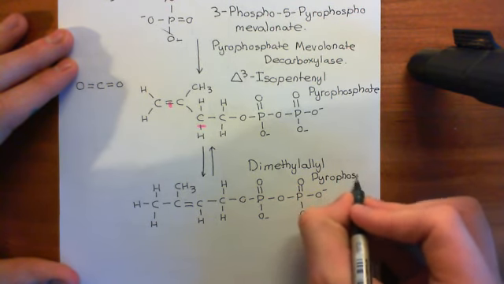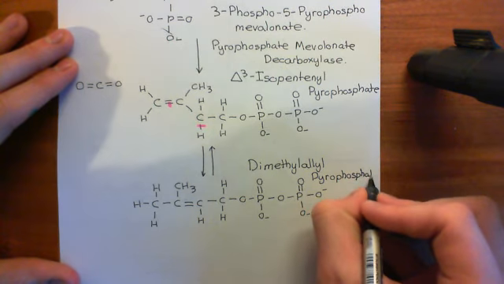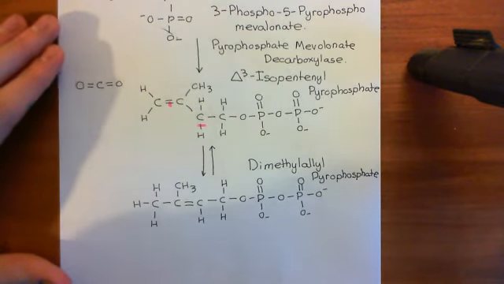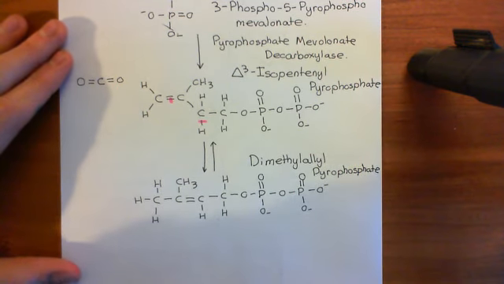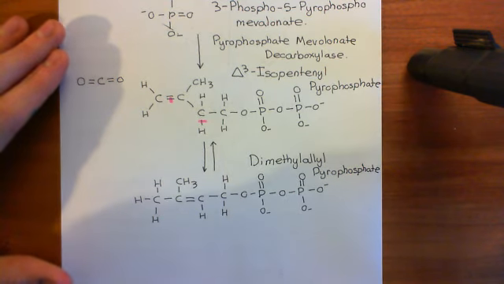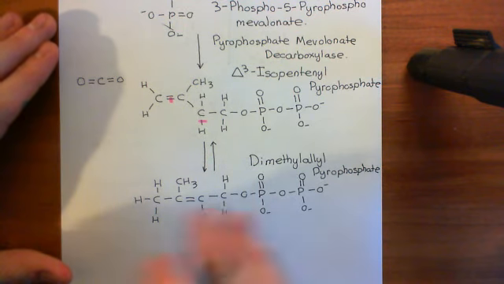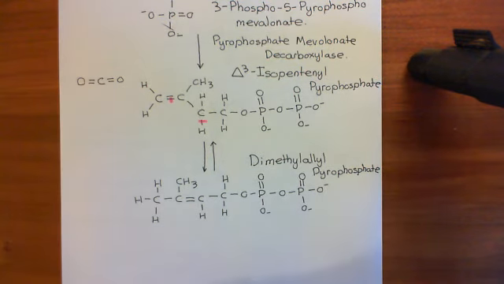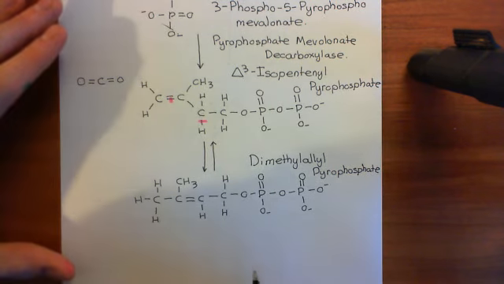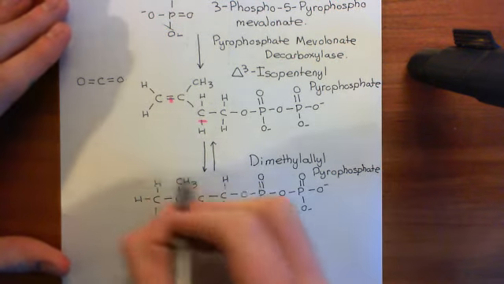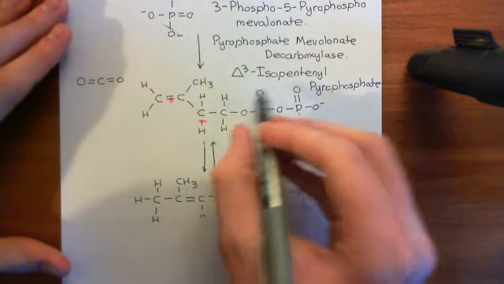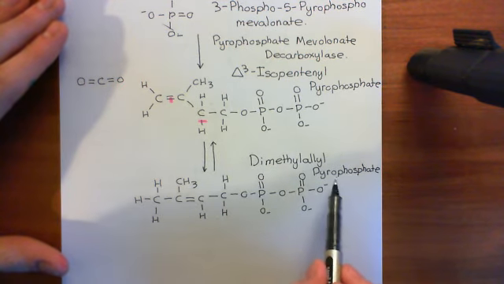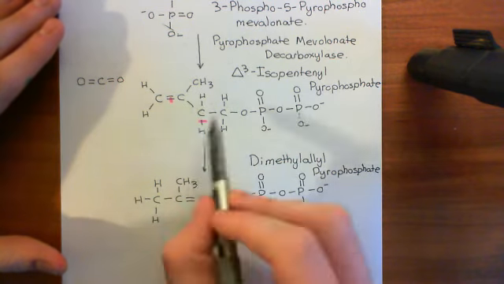Okay, and it is also an activated isoprene, and I will explain to you in a moment what it means to be an activated isoprene. Okay, because basically these are the two molecules now which we are going to use to make cholesterol, and basically they are based on the structure of a molecule called isoprene, and we can now polymerize them together to make the cholesterol molecule.